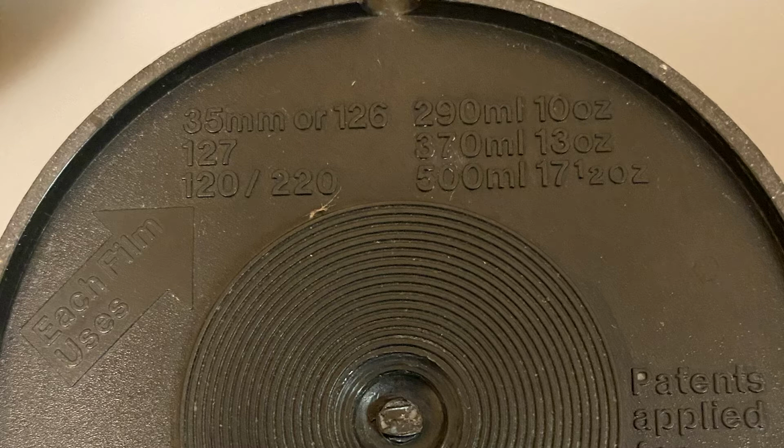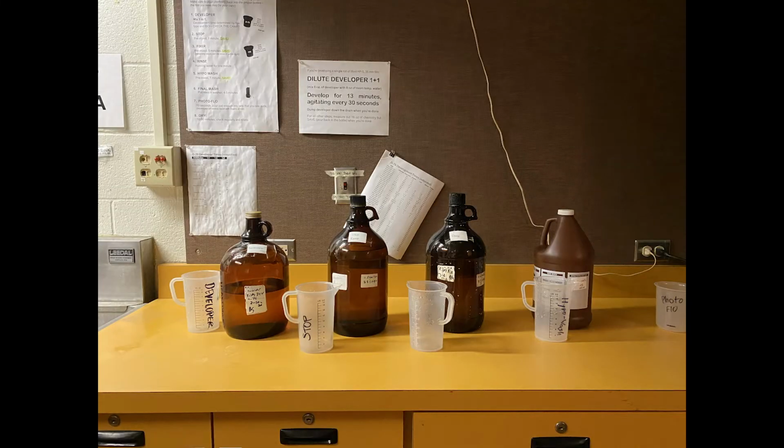Also, notice that if you're developing two 35 millimeter rolls at the same time, you would need 600 milliliters or 20 ounces of chemistry to cover both reels. When you figure out how much chemistry you need, you will lay out each of the different chemistry bottles and find corresponding beakers that you can use to measure out however much chemistry is needed.